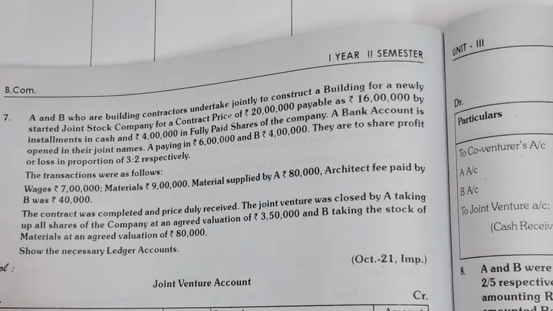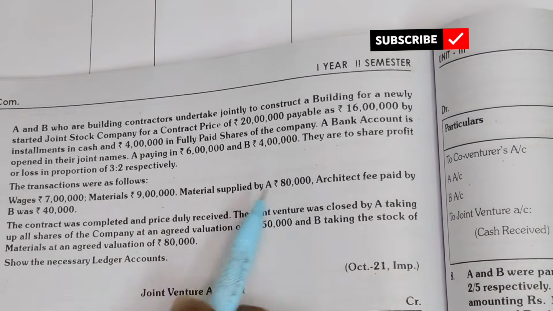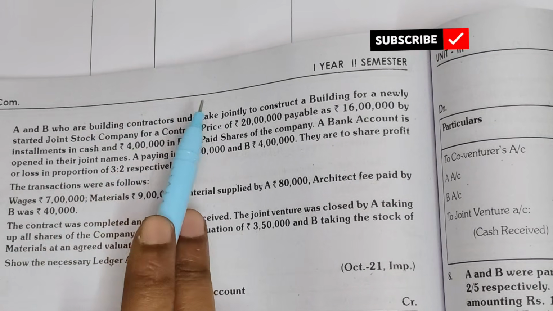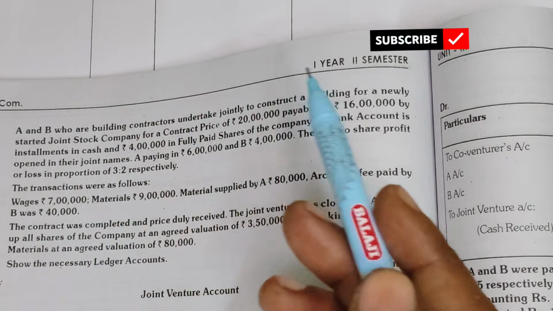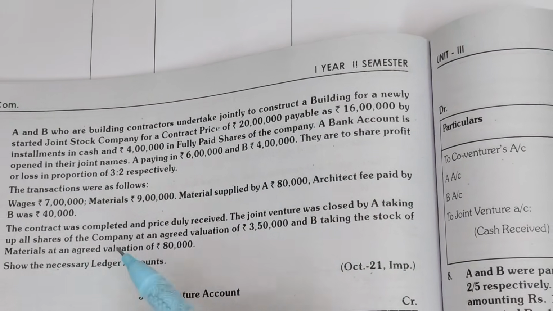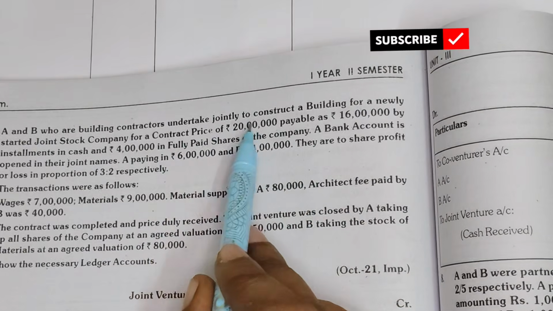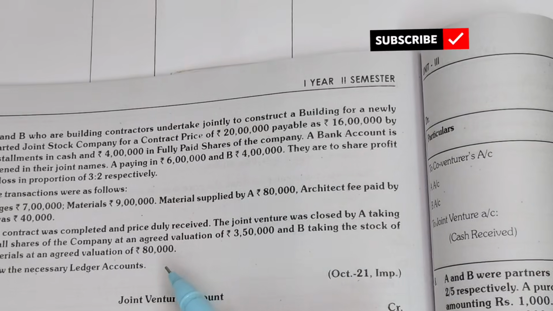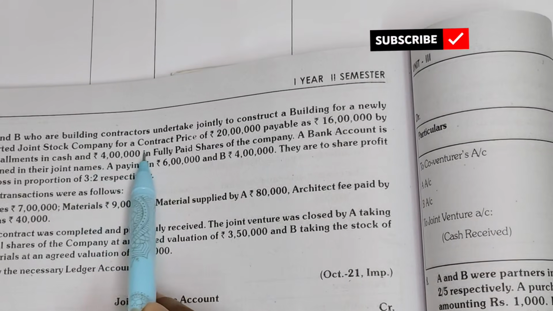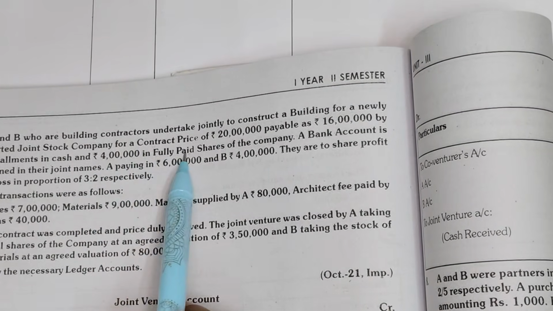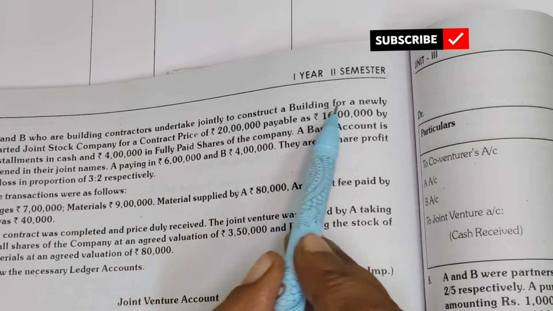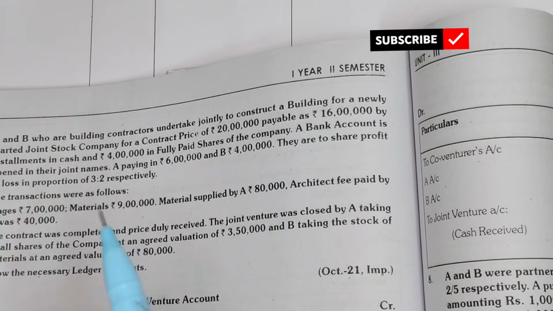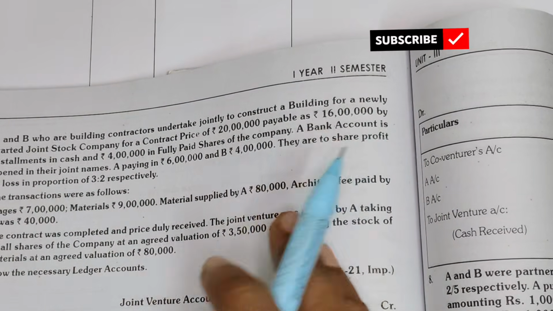So here in this joint venture account, A and B are the temporary partners. After completing the construction of the building, A will be separate and B will be separate. The contract price is 20 lakhs. Out of 20 lakhs, 16 lakhs only we are receiving in the form of cash and the remaining in the form of fully paid shares of the company. If you are receiving in the form of cash, that one only we need to show in the joint venture account. No need to show shares.